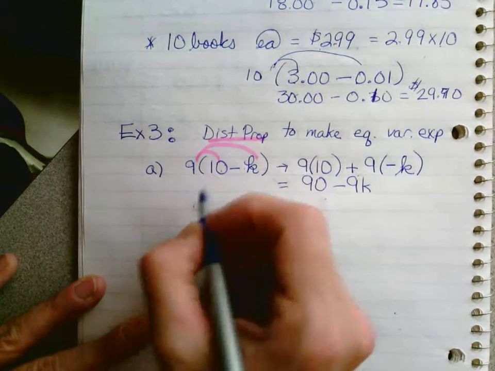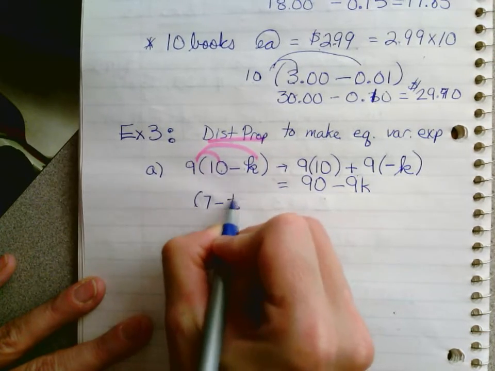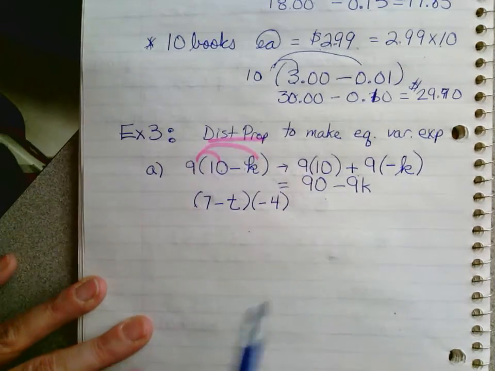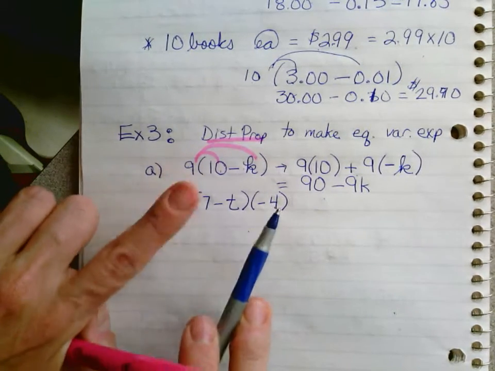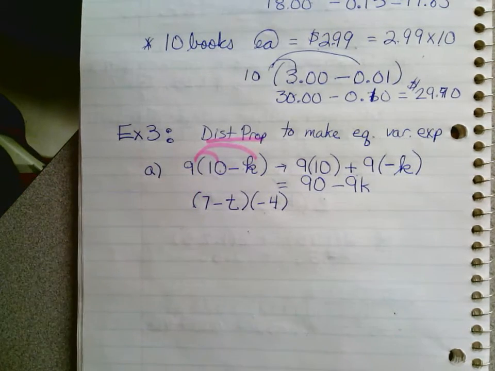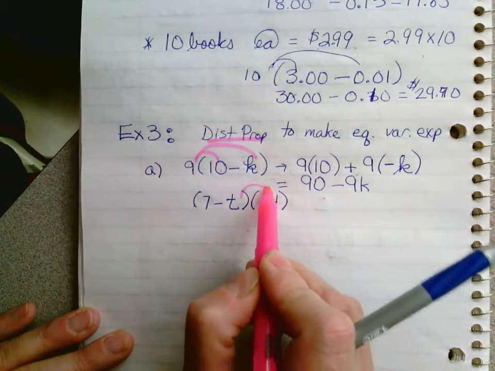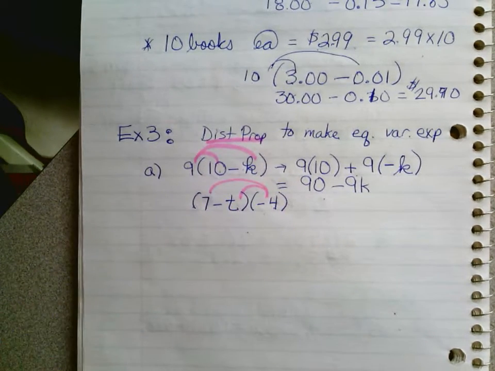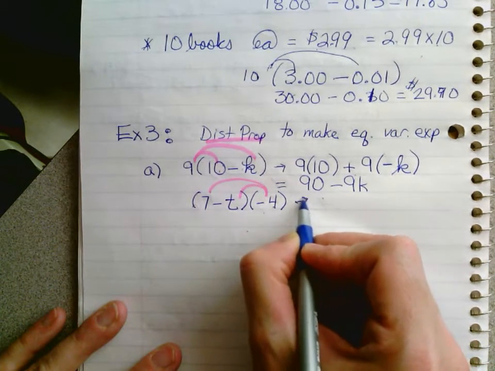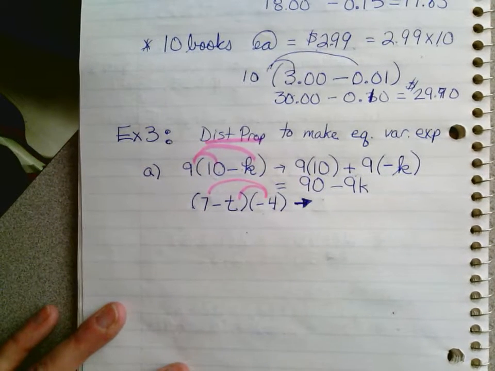Or maybe in the other direction, it might say 7 minus t multiplied by negative 4. Just because this number is laying after, you're still going to multiply. Negative 4 times negative t and negative 4 times 7. So it doesn't really matter what order you do it in. Remember that we learned about associating and commuting and multiplying.